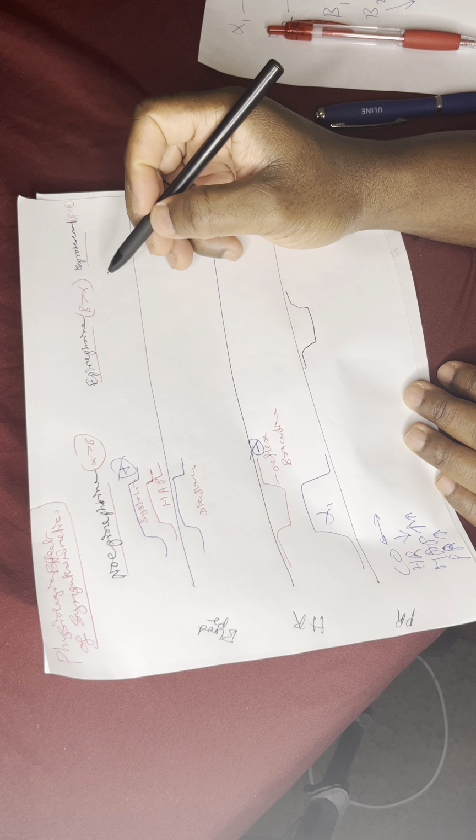Now, first of all, the drugs we are talking about here: we have norepinephrine, epinephrine, and isoproterenol. Okay, we are talking about these drugs.